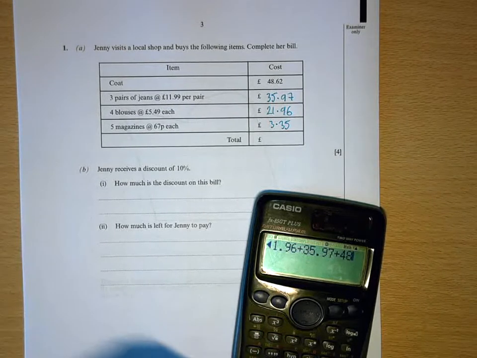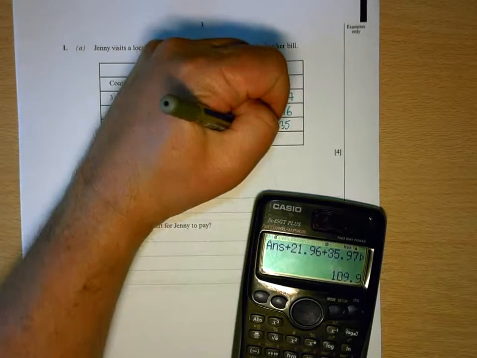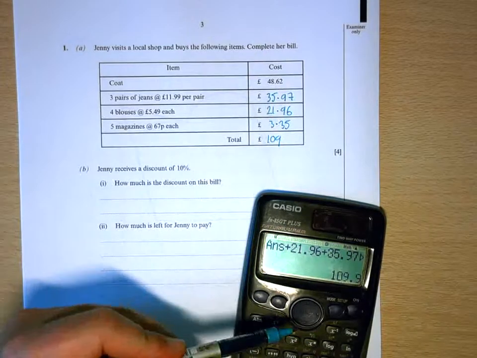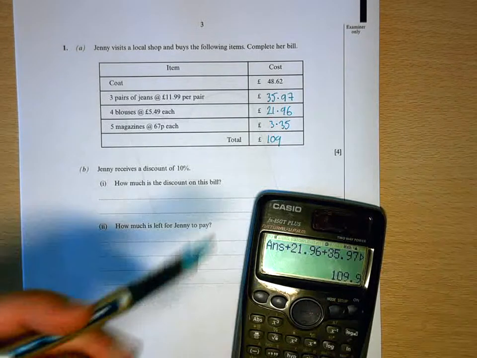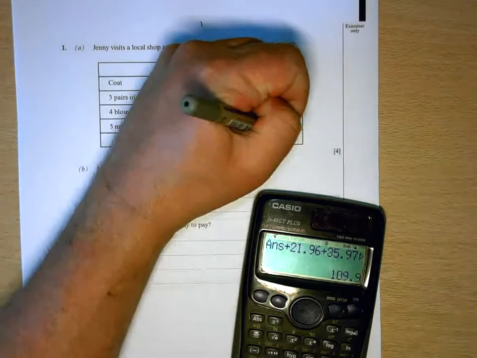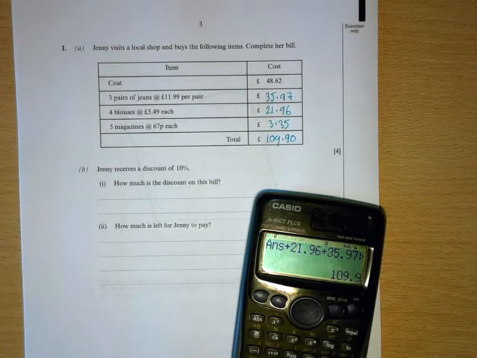That's the £48.62. £109, and then on your calculator it doesn't know you're talking about money, so it doesn't add the second 0 for the pence column, so you would put in £109.90.